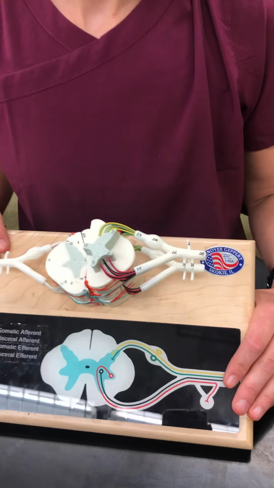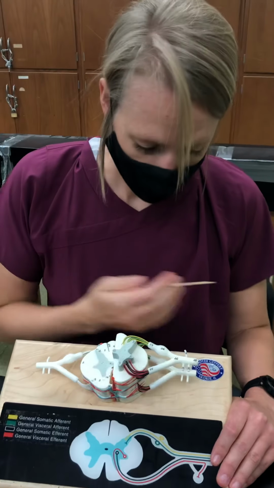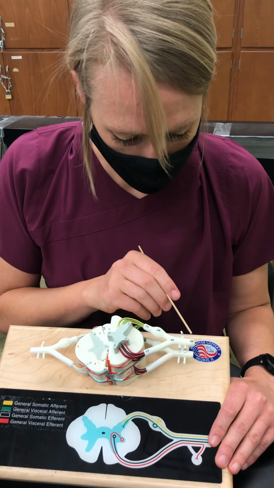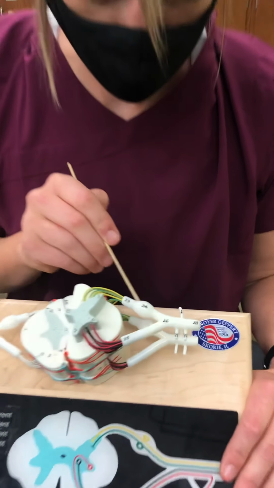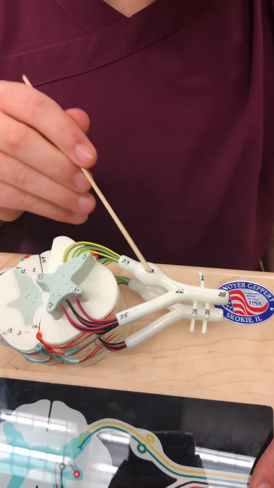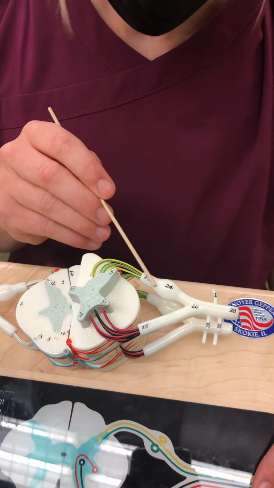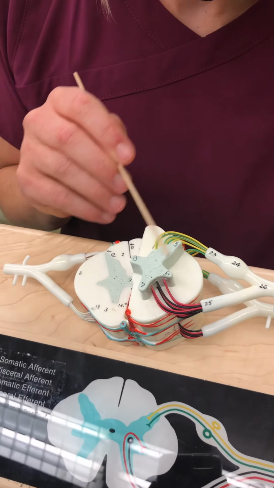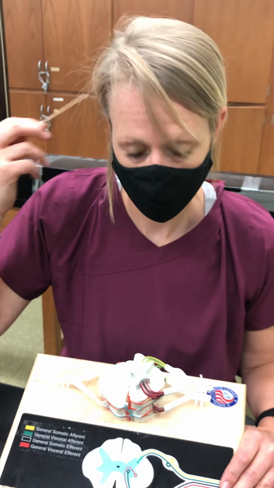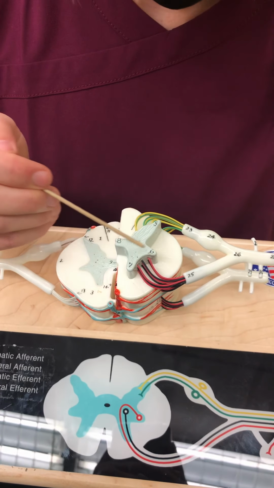If Maggie snaps me, or whatever that is, I feel that as a sense. That's painful. That information will be relayed in through what is called your dorsal root ganglion, this little bulb right here, number 24. This is where the cell bodies of sensory neurons will be housed. That will then be relayed up through the dorsal horn, up through the spinal cord, into the correct area of the brain.